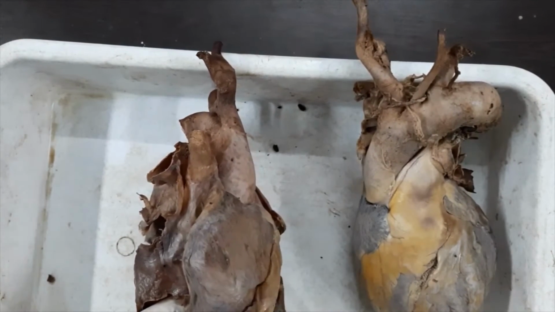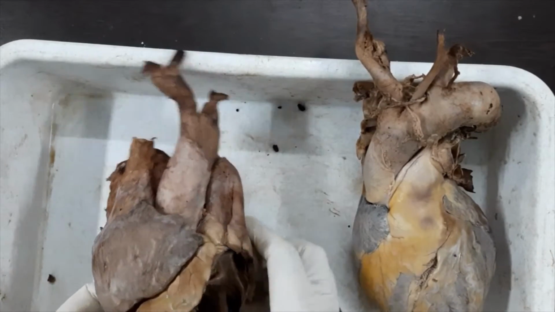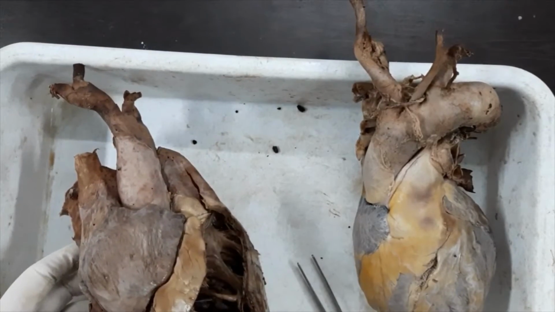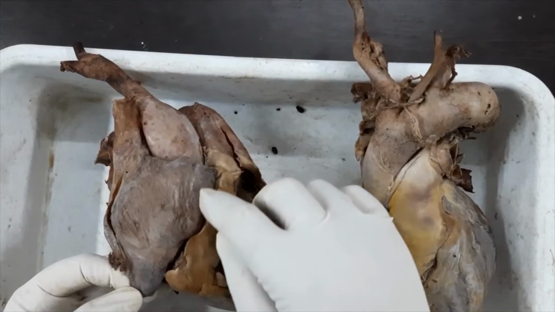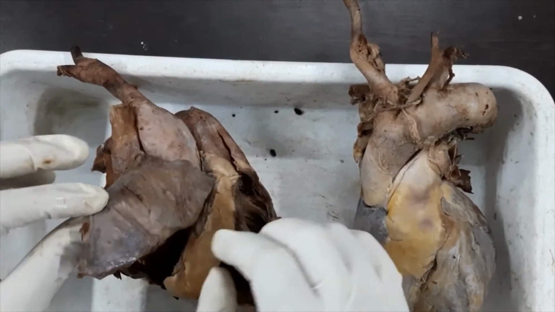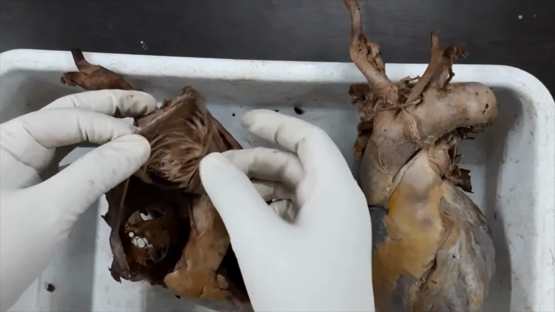So this is the sulcus terminalis, and just to the right of the sulcus terminalis I have incised this, and then I have given an incision at its junction with the right ventricle here, and then I will reflect this triangular flap of the anterior wall upward like that.